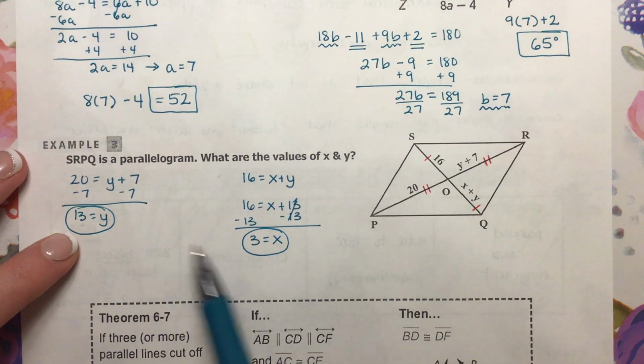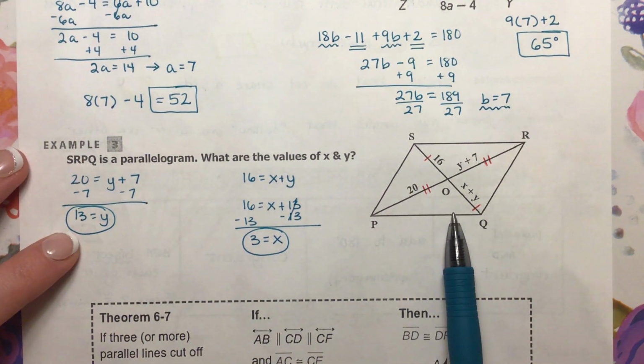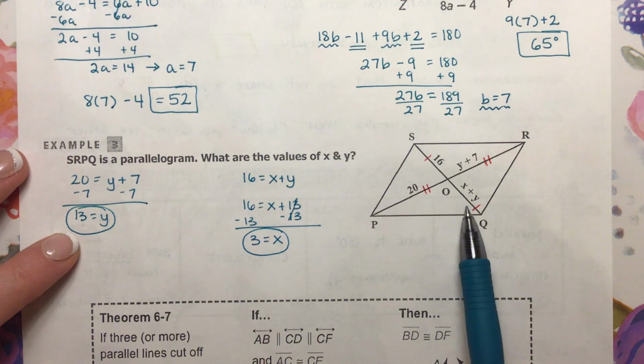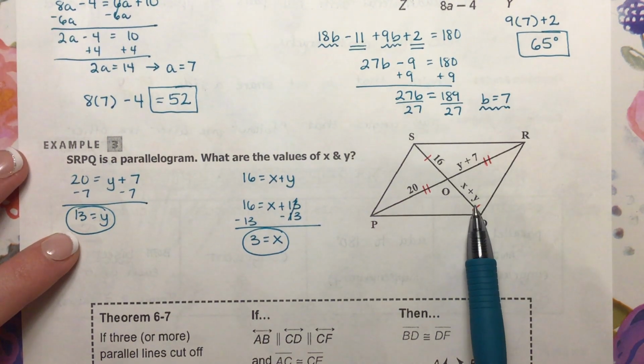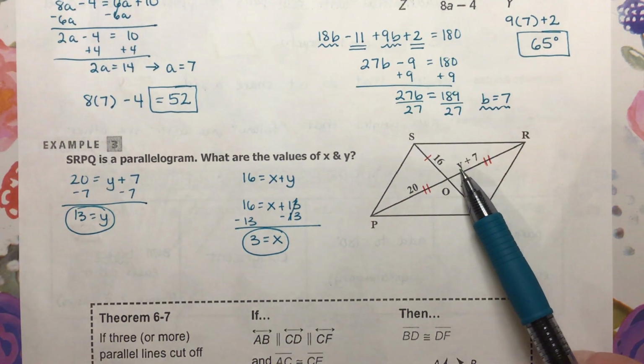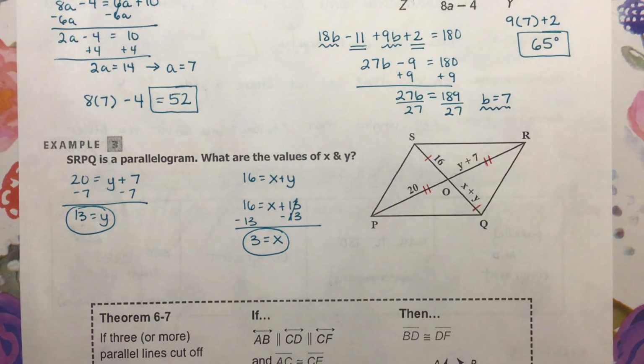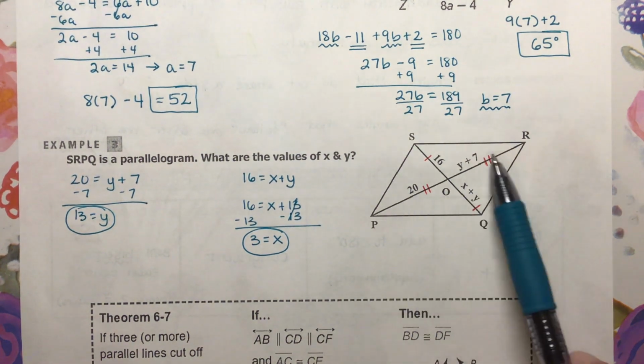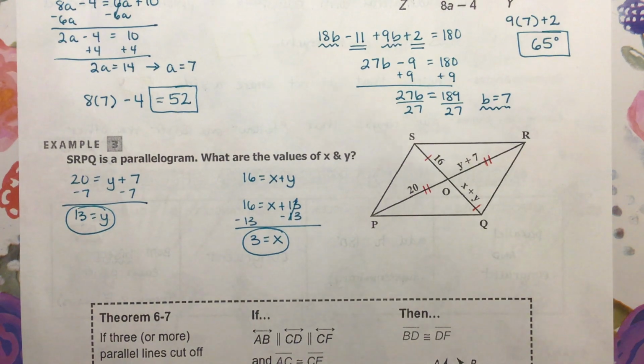Remember, when you have a variable in a problem, it's going to remain that same value everywhere it is. So y on this line is equal to 13, just like y up here is equal to 13. So that's why I was able to do that. So this property is both diagonals bisect each other when it is a parallelogram. Because they were bisected, that formed two congruent halves, which meant I could set them equal to each other.